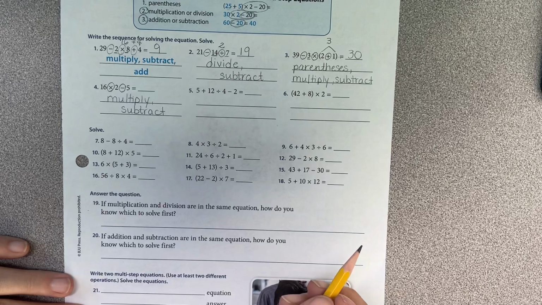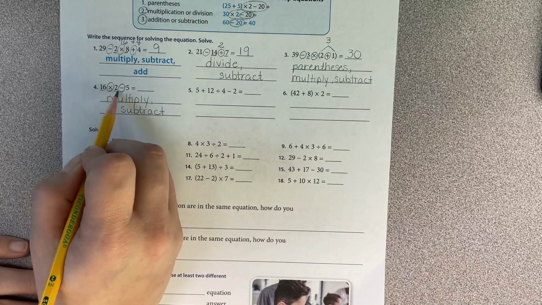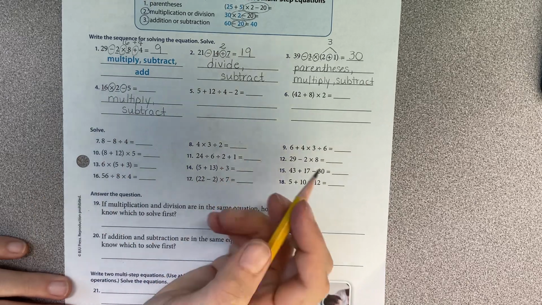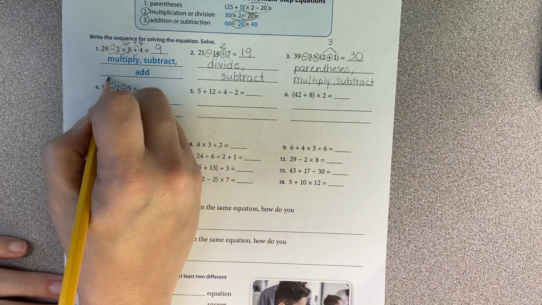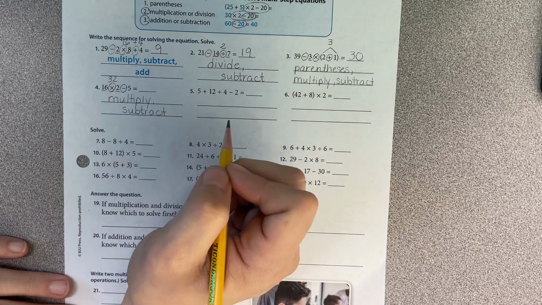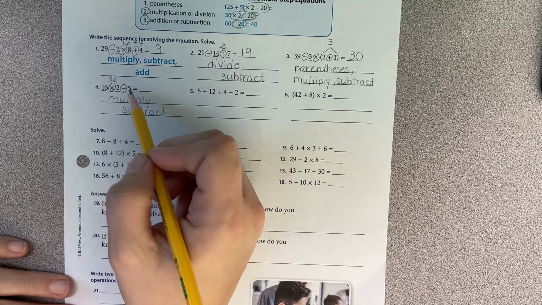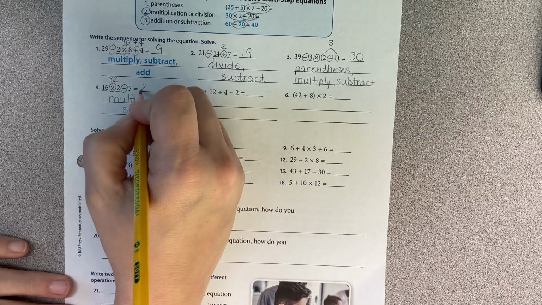So this one's kind of a shorty one. So first we're going to do 16 times 2. And 16 times 2 is 32. Then I can subtract my 5. So 32 minus 5 is 27.